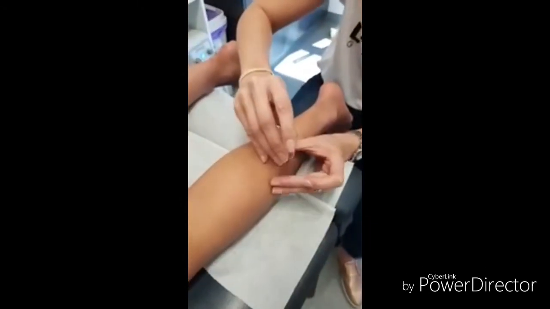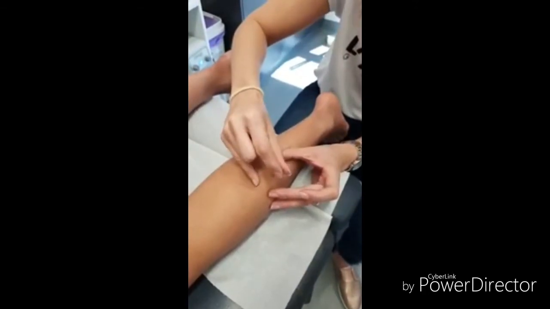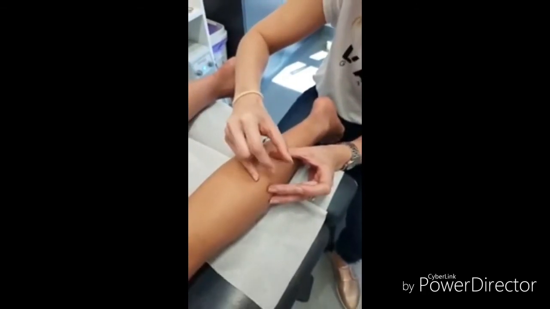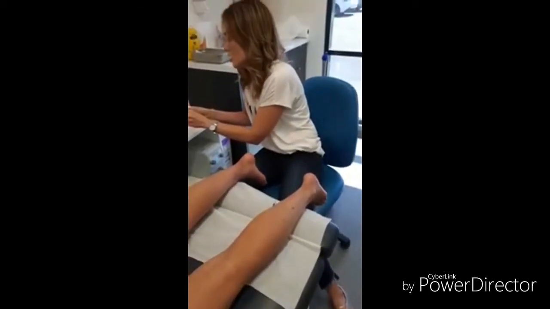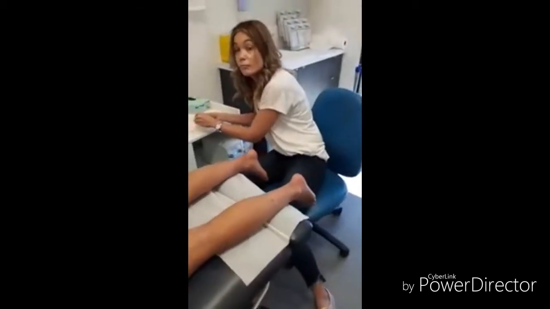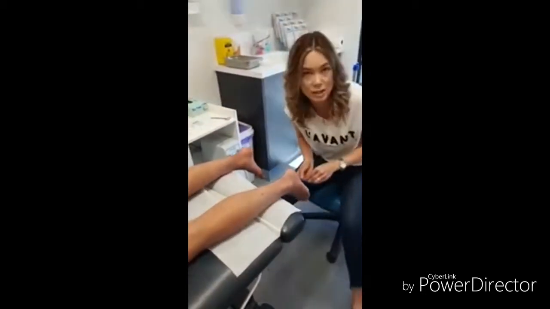Just push it into the trigger. And Kathy might start to feel a little bit of an ache in the area. You feeling anything, Kathy? Yeah, a bit of a tingle, sort of a heavy feeling. Good. So if we get an ache or tingle, that's a really good response. That means that it's actually doing something.